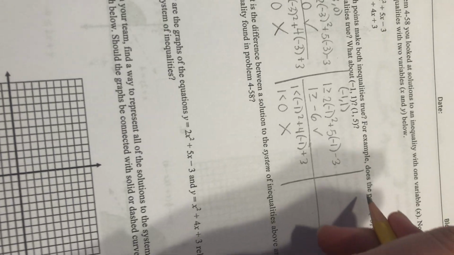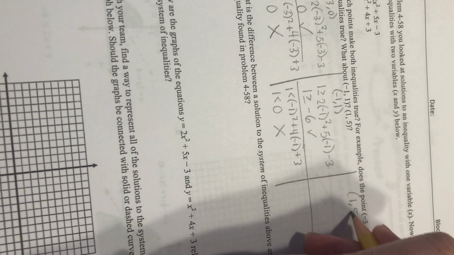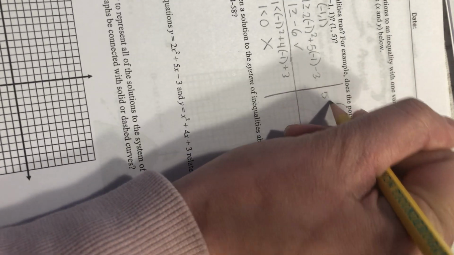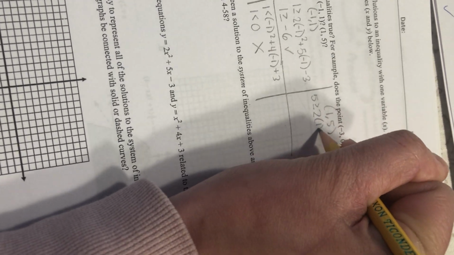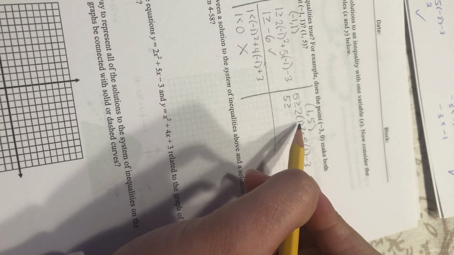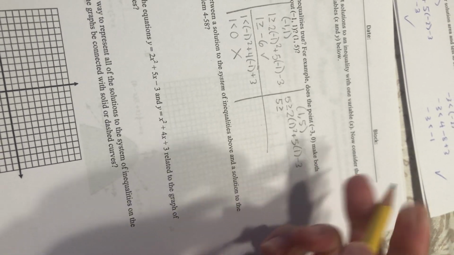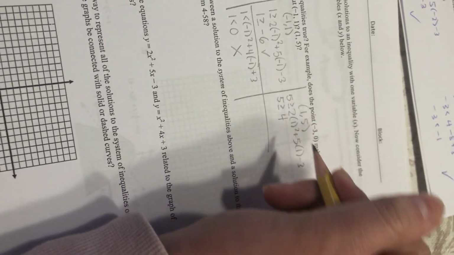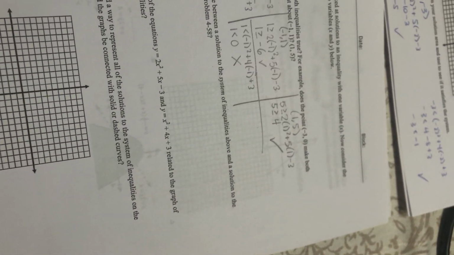Let's try the last one, which is 1, 5. Again, we're just plugging in for x and y, and we're seeing if it's true. So 1 squared is 1, 2 times 1 is 2, 2 plus 5 is 7, 7 minus 3 is 4. Is 5 bigger than or equal to 4? That's a yes. Let's check for the second one now.